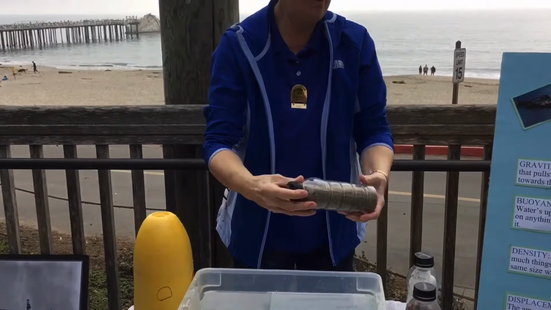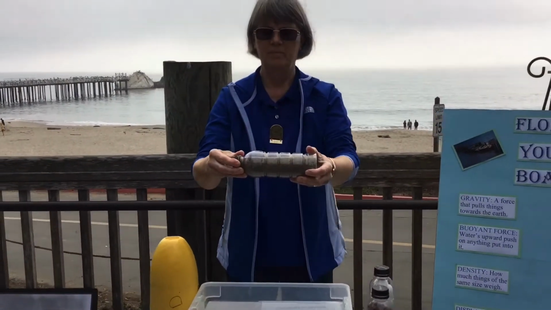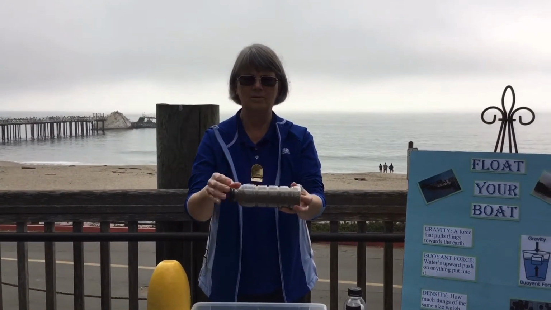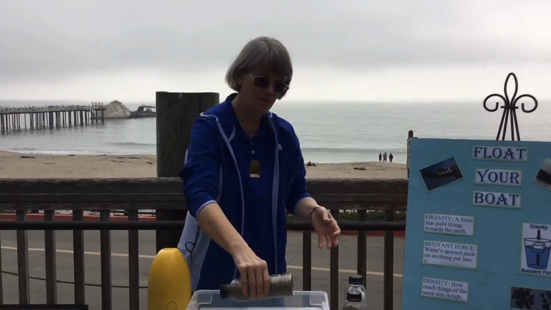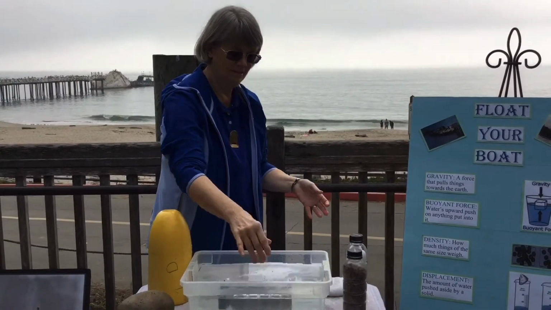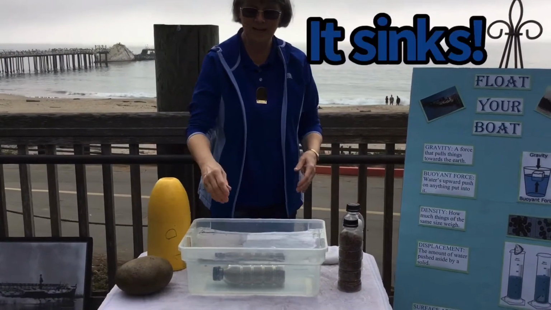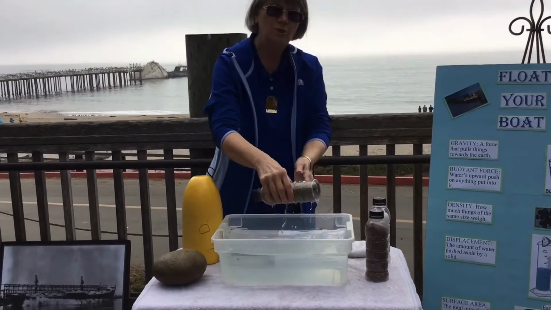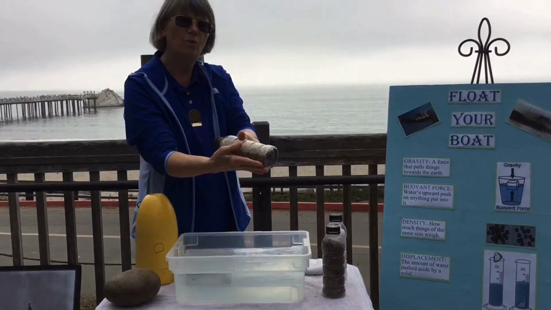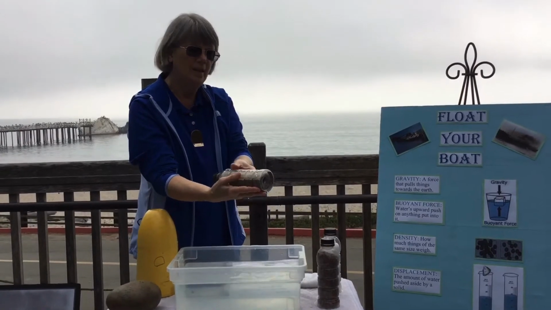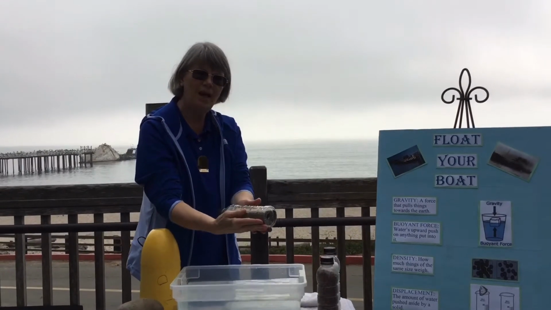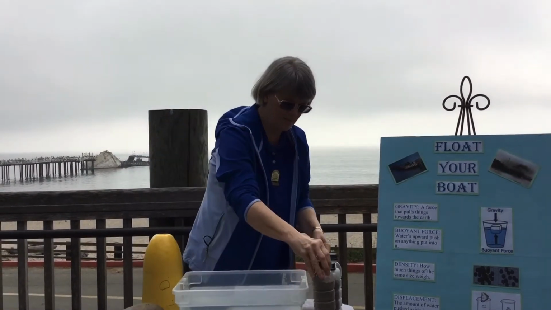It's the same shape as all the other bottles, but it's dense, and it's heavier, and it's going to sink straight down. The buoyant force could not overcome the weight of this bottle. It pushed back, but gravity took over and down it went.